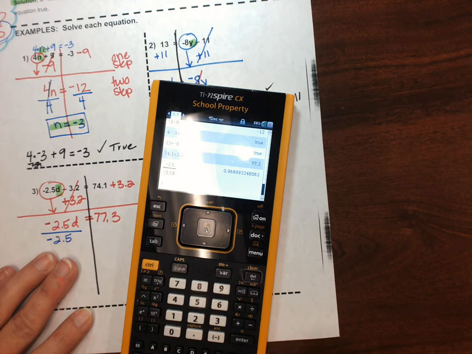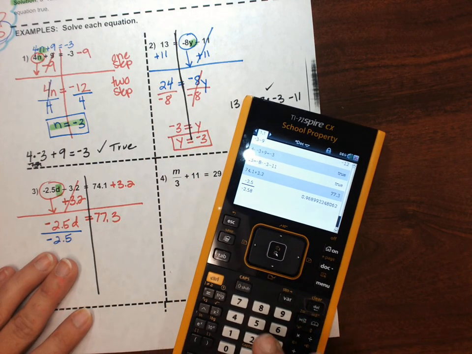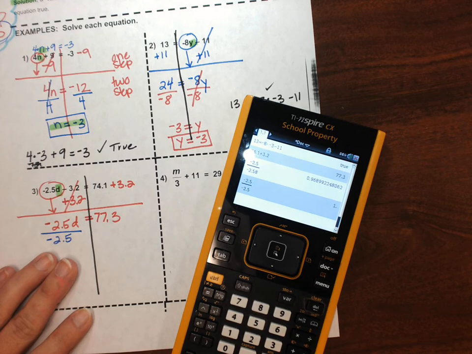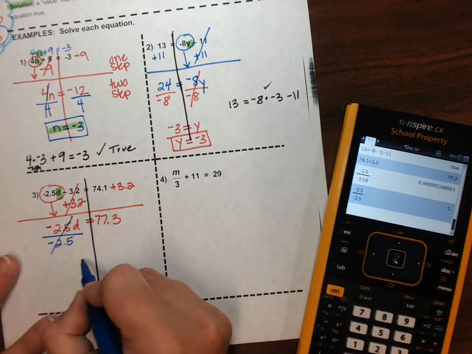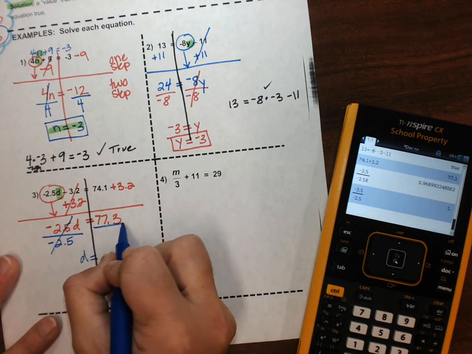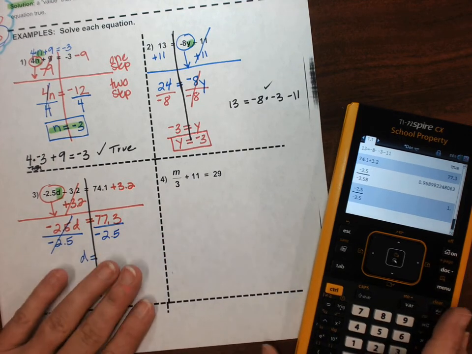Let me start over. Negative 2.5 divided by negative 2.5. See how that gives you your 1? So that's how we know they cancel out. But what I do to one side, I do to the other side.